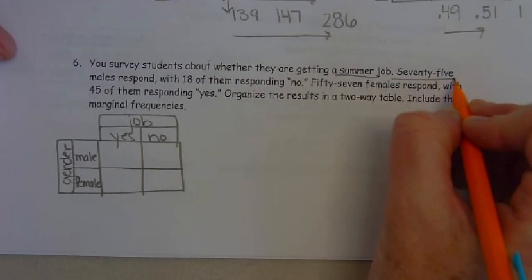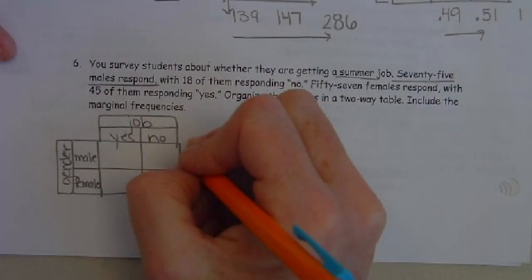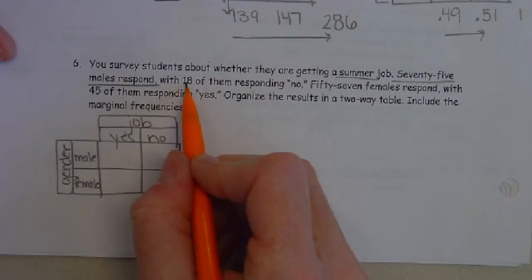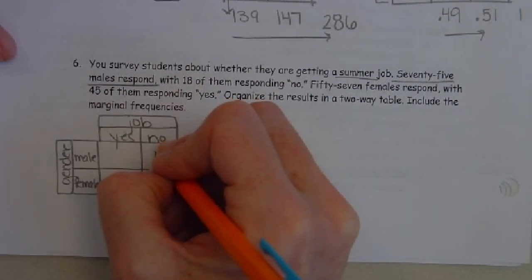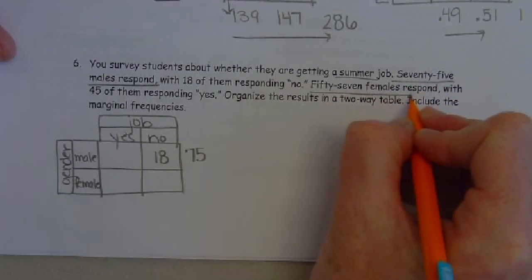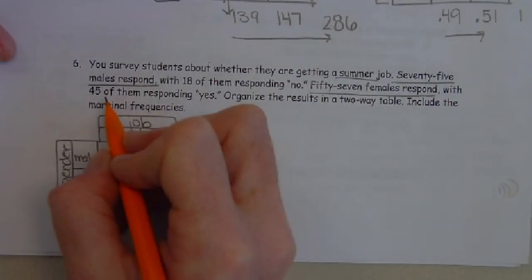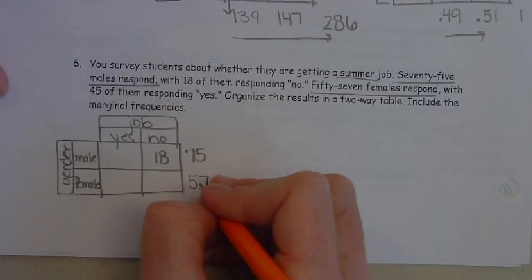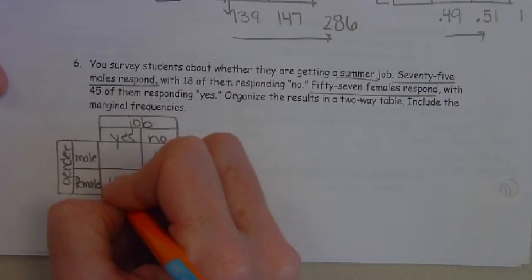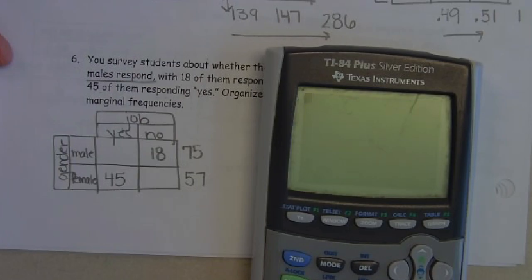All right, here we go. First thing, 75 males respond, so my total males responding is 75. 18 of them said no. Next line, 57 females respond, so my total females is 57, with 45 of them responding yes. So I find that line and I put 45 in my yes. Now we just have to get all of our values.